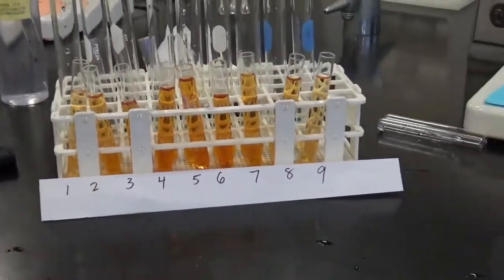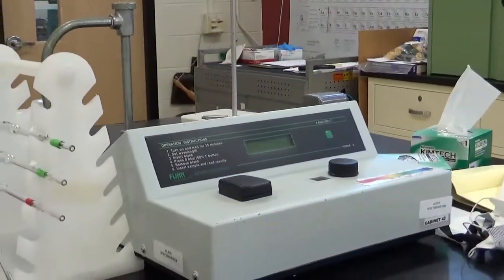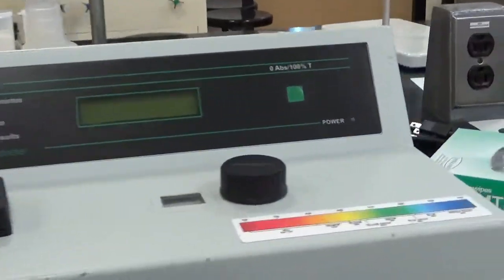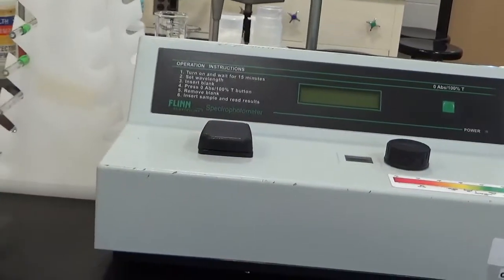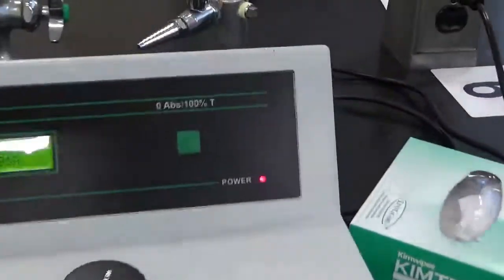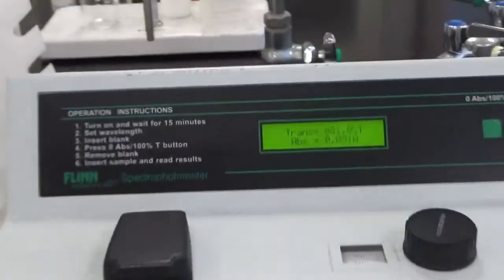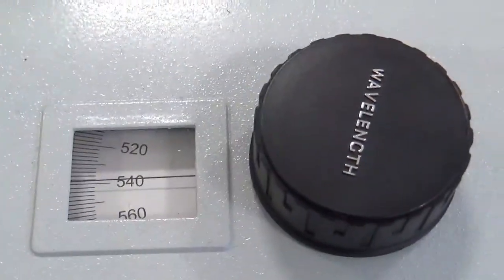And now I have to get the little instrument here, the little, well, we used to call them Spec 20s, but it's not even made by Spec anymore. They're made by Vernier, okay? So I have to get my spectrophotometer ready. And what I'm going to do is set the wavelength to 540 nanometers.